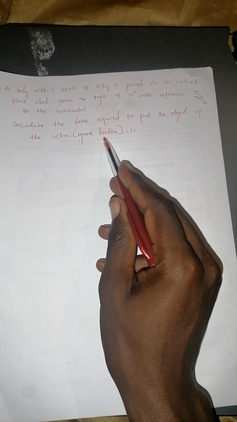Here is another question, a continuation. It said a body with the mass of 4 kg is placed on an inclined plane which forms an angle of 15 degrees with reference to the horizontal. The question said calculate the force required to pull the object up the incline. In the bracket it said ignore friction.